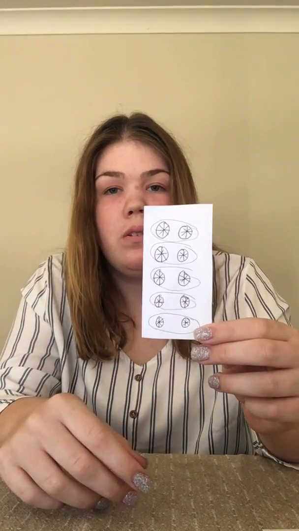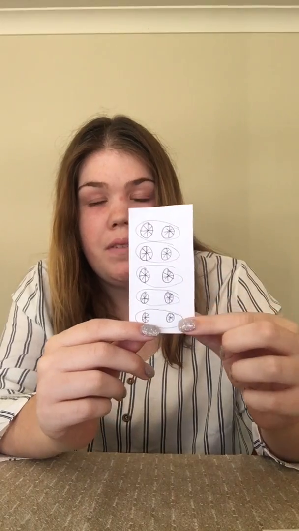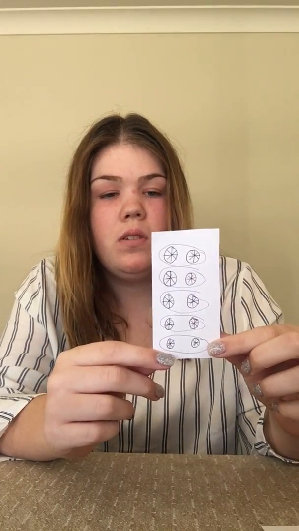Now if we were to look at it in another perspective, we've got 5 rows of 2, which equal 10, which I've circled again for you already. 1, 2, 3, 4, 5. There's your 5 rows, and they're in groups of 2, which is 5 times 2 equals 10.